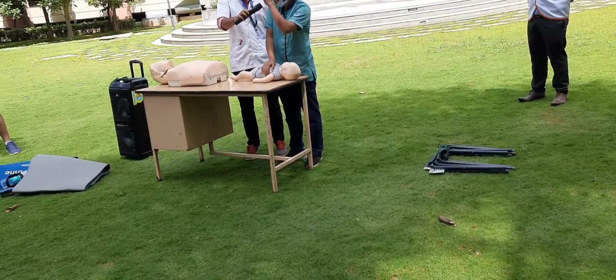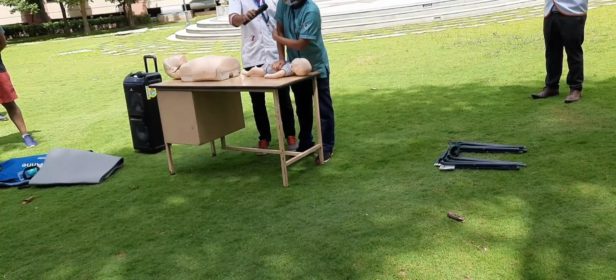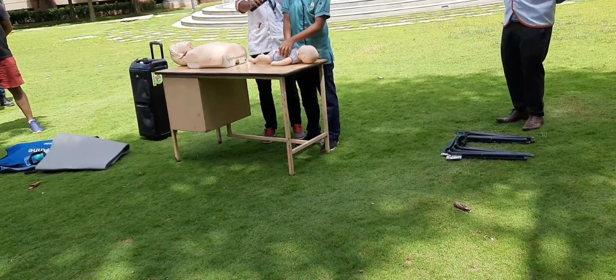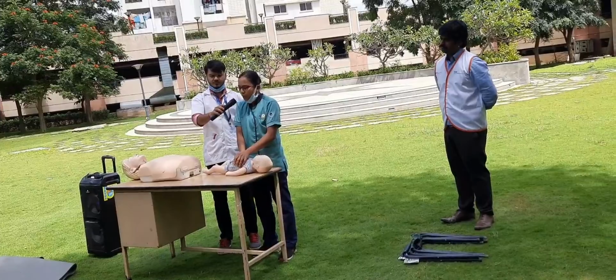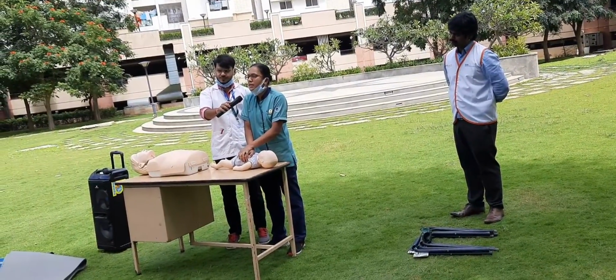You should stand in an L shape, in the center. The elbow and shoulder should be in a straight line. Okay, I'll show the practical of how it is to be done. So like this you have to keep your hand to give the CPR.